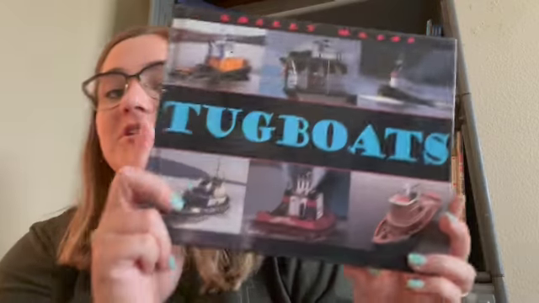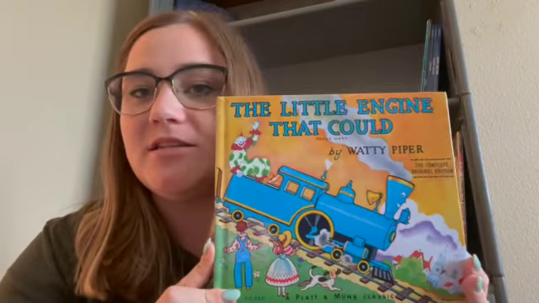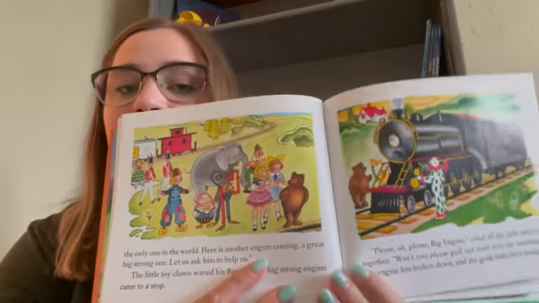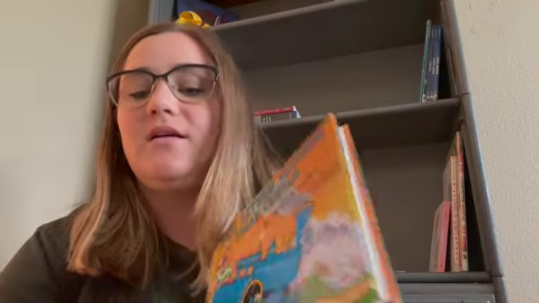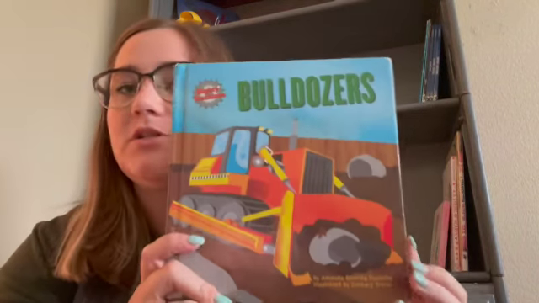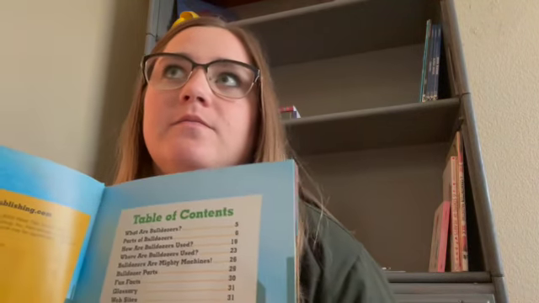And then we have a nonfiction book about tugboats. So we can learn about tugboats, and this one has real pictures in it. Then the classic, The Little Engine That Could. This could be used as a read aloud and social emotional lesson about perseverance. And then this one's just about bulldozers. That's kind of all I have for my vehicles text set right now. I'm still working on collecting more.